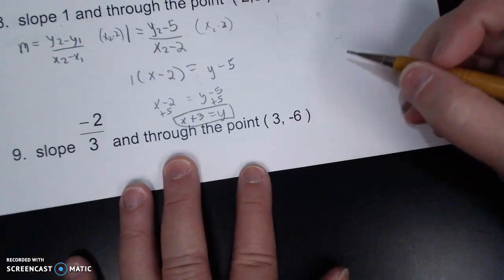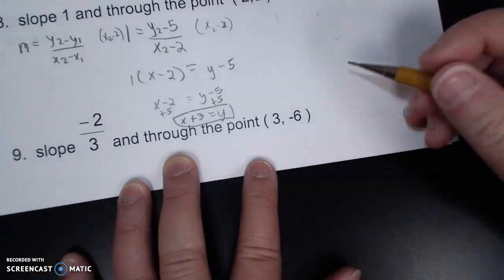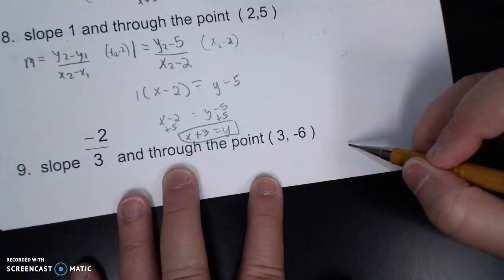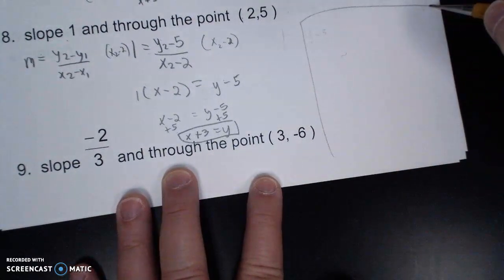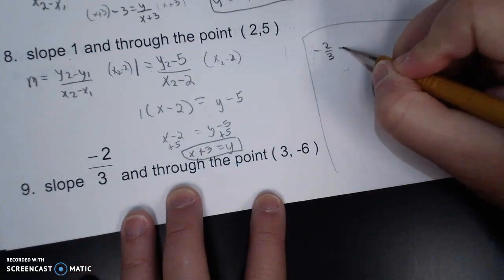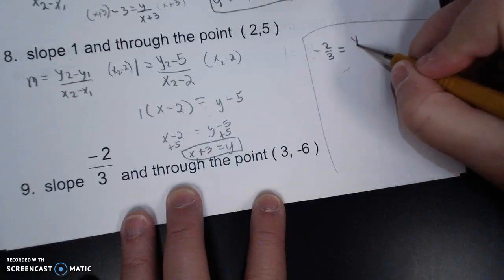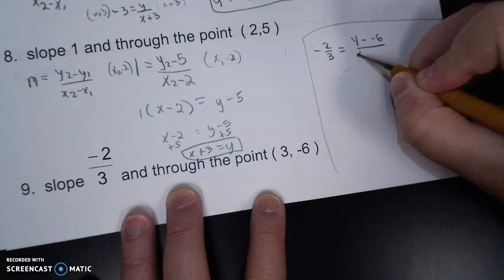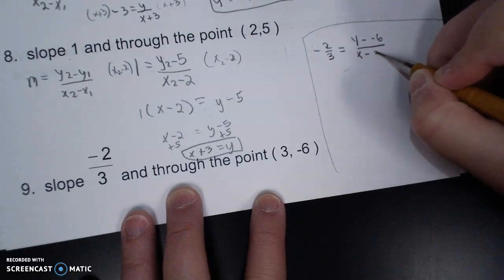Okay, on fractional slopes, you're going to cross multiply. I'm going to take this problem and go up here and work on it so I can work vertically. Negative 2/3 equals y minus negative 6 over x minus 3.